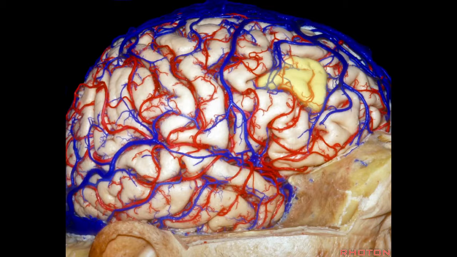Does anyone want to take a shot at that? Well, the answer is medial to the inferior frontal gyrus, and we'll talk about that.